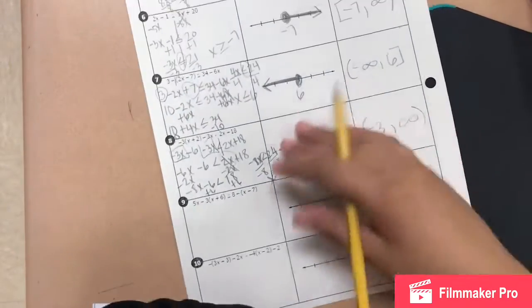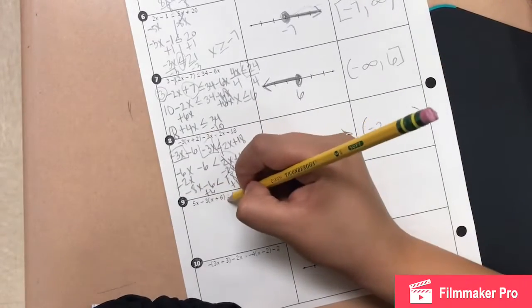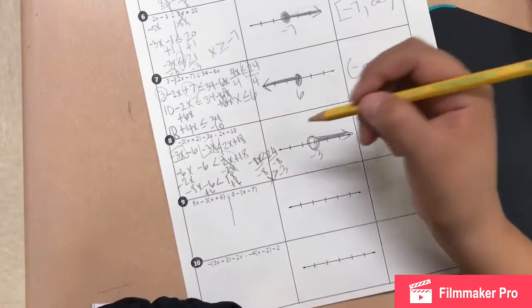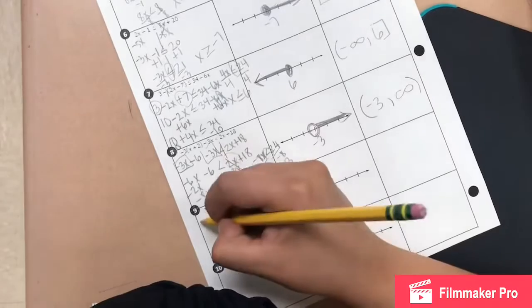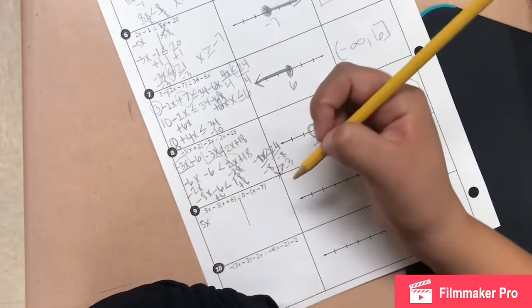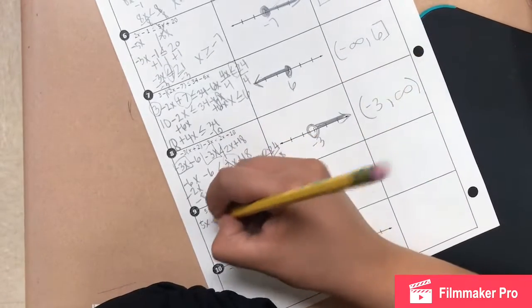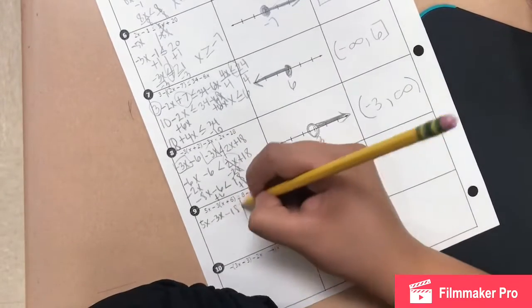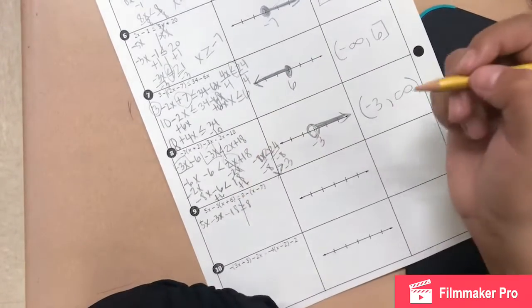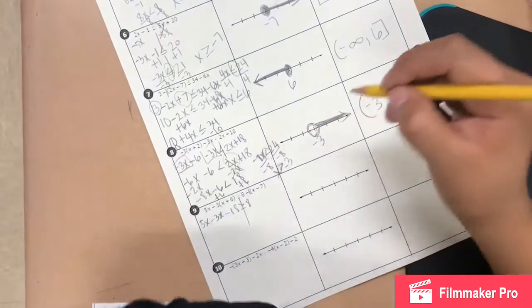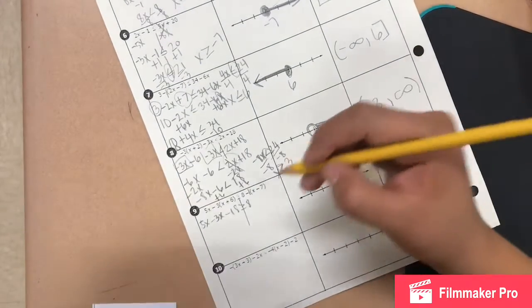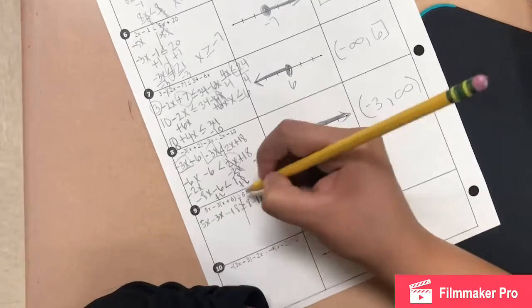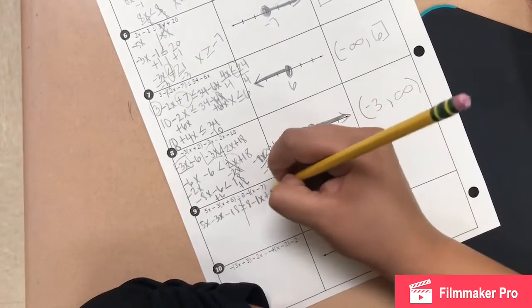Last two questions. First, I distribute, and I need to distribute on both sides here, so we will definitely run out of room. But 5x, I'm going to distribute the negative 3. Negative 3 times x is negative 3x. Negative 3 times positive 6 is negative 18. Is greater than or equal to 8, I'm going to bring down. I'm going to distribute negative 1 on the right side. Negative 1 times positive x is negative 1x. Negative 1 times negative 7 is positive 7.